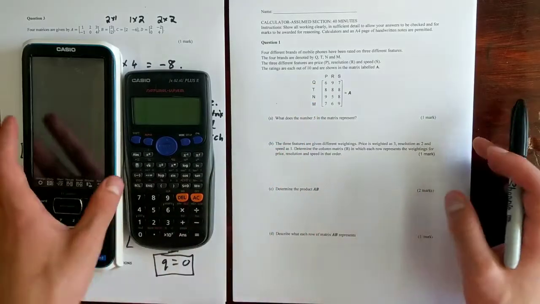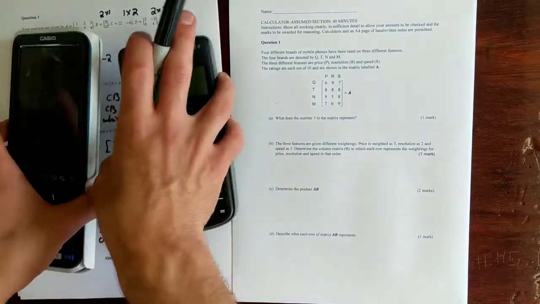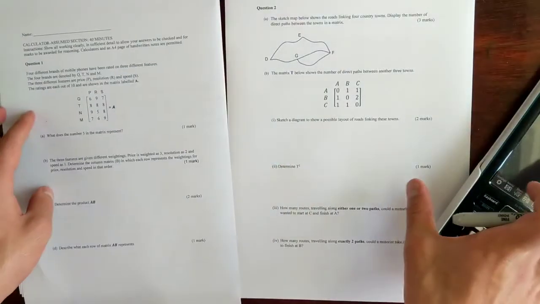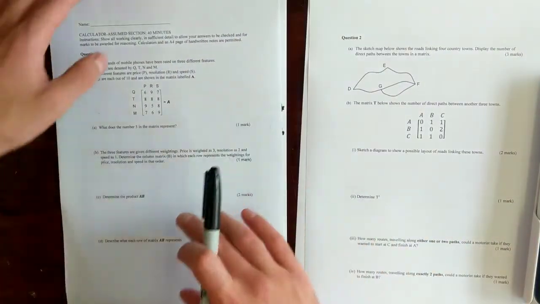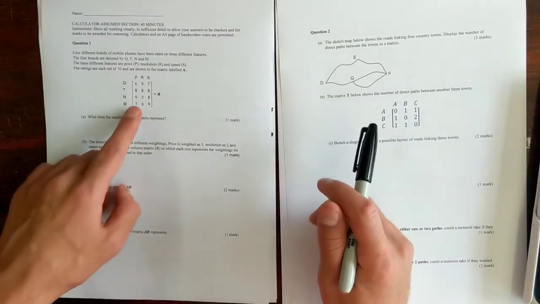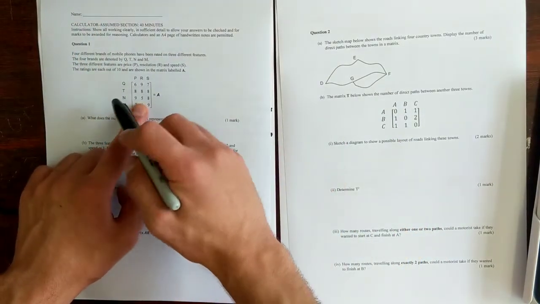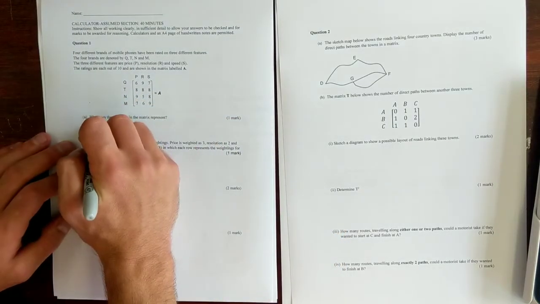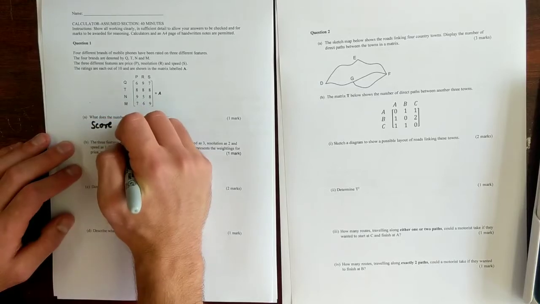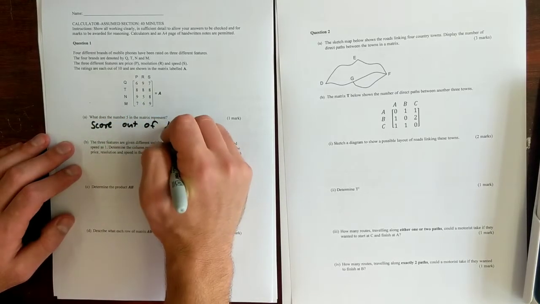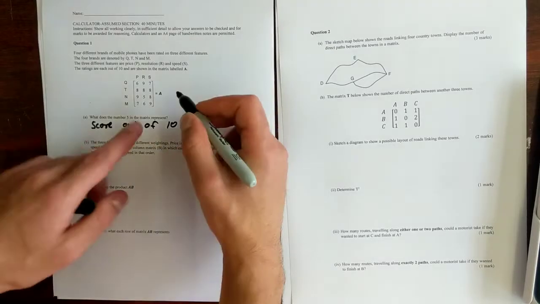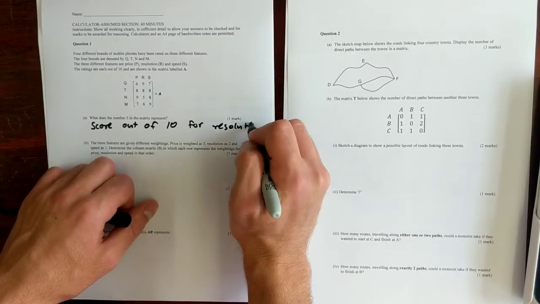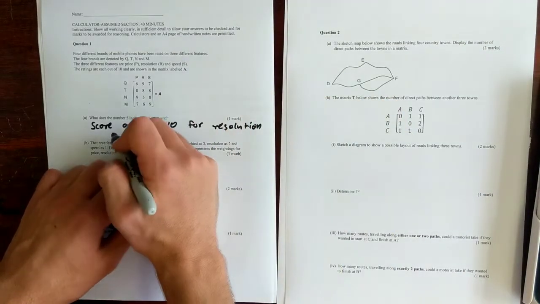Question A. What does the number 5 in the matrix represent? I'm just going to move this over here so we can answer it on this side. Okay, what does the number 5 in the matrix represent? So this number 5 here is in row N, column R. So that means it is the score out of 10 for resolution for brand N.